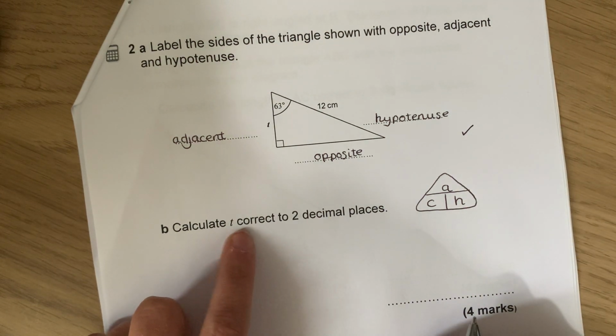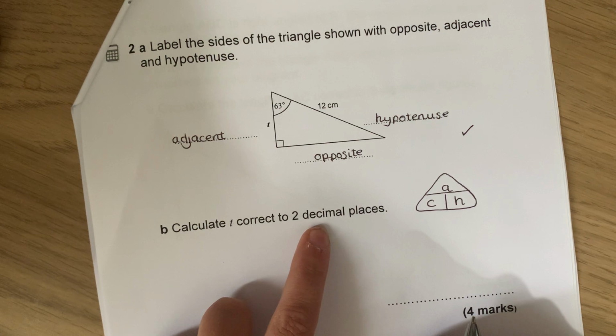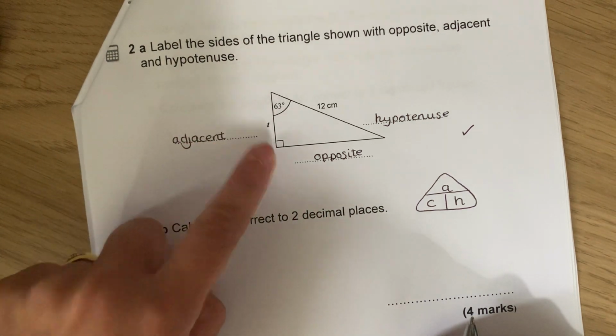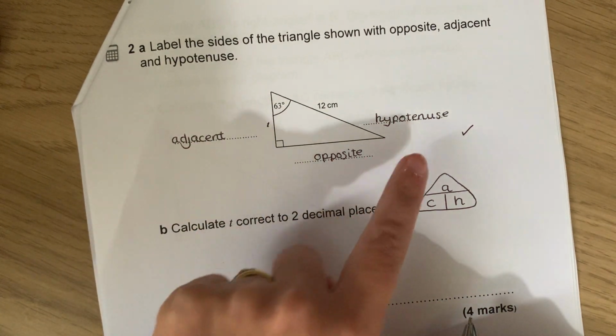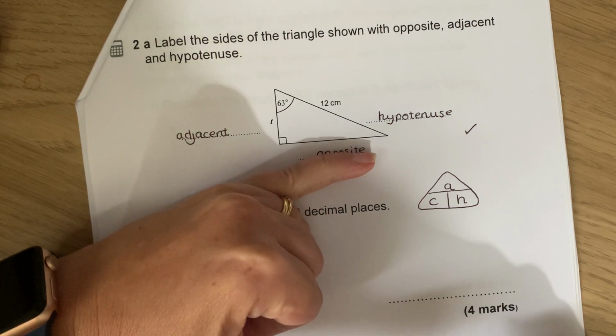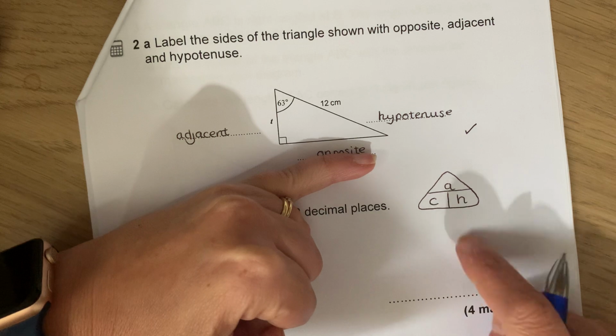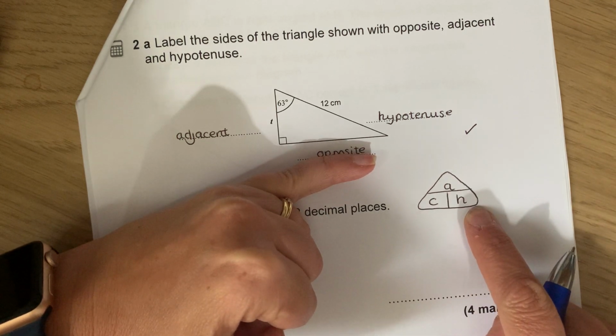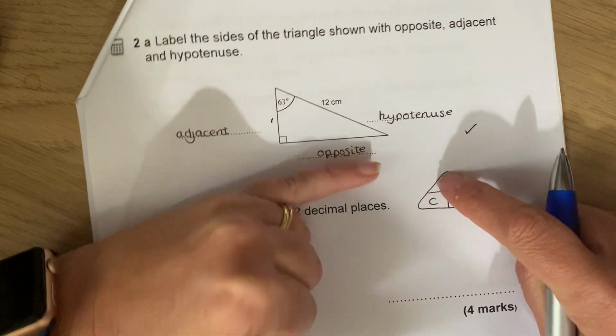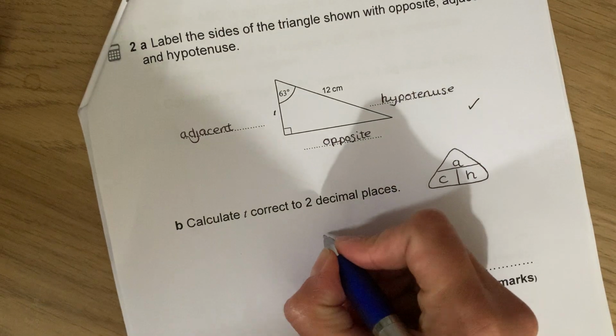Right. Calculate T to 2 decimal places. So I want to know this length here, the adjacent, and I know the hypotenuse. So I'm not actually interested in that one. Do you remember my 5 steps that we did? So which one uses adjacent and hypotenuse? And that is this one here. So I'm wanting to find the adjacent. So adjacent is equal to cos times hypotenuse.